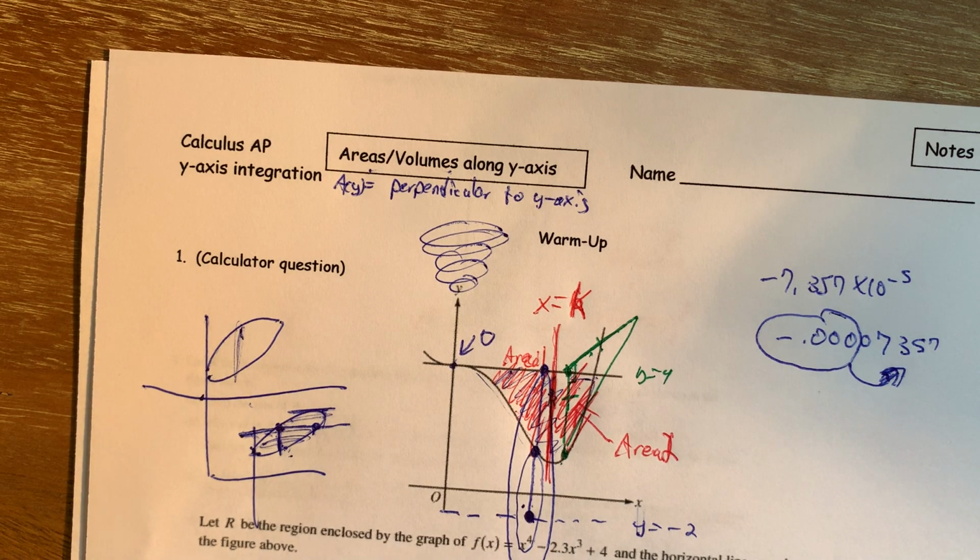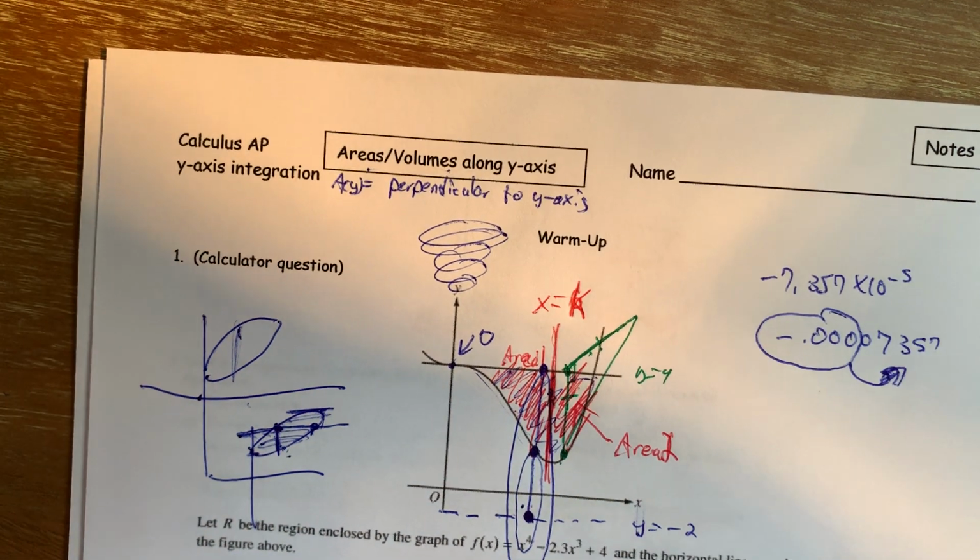So we're done learning areas and volumes. We have a test coming up. After that test, we'll be on our last unit of the year, differential equations. So we're almost done with the year, guys. So work hard for these next little bits, and then we'll be ready. We'll be done.